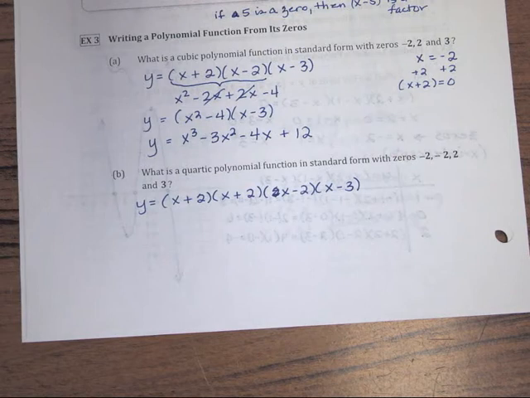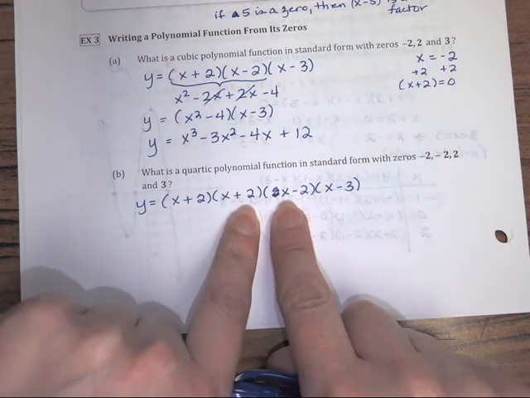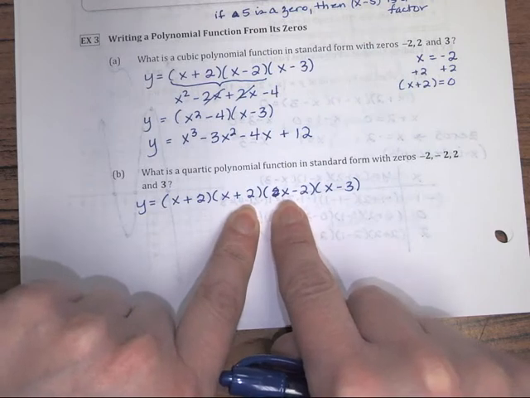Now, when I am multiplying this all out, my strategy is to try and make this as painless as possible. If you ever have an A plus B, A minus B situation, like you do right here with these two, do that first, because the answer will give you a binomial instead of a trinomial.